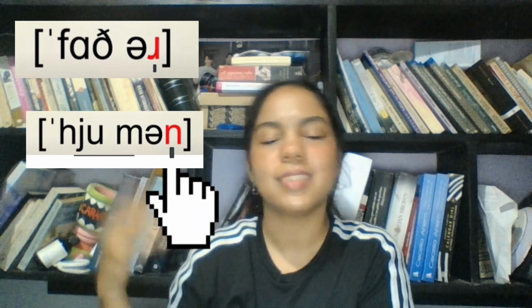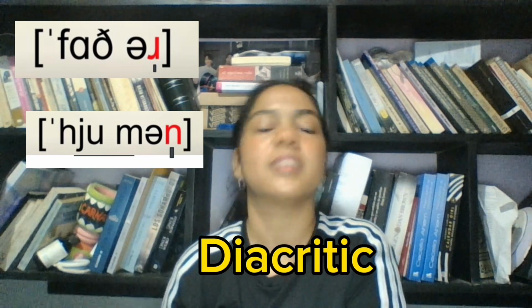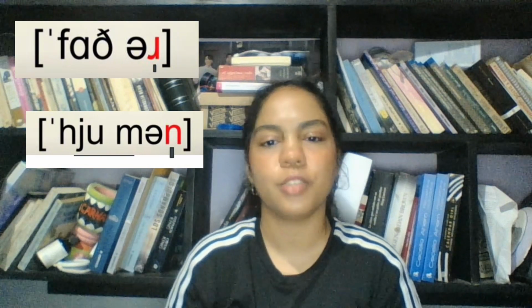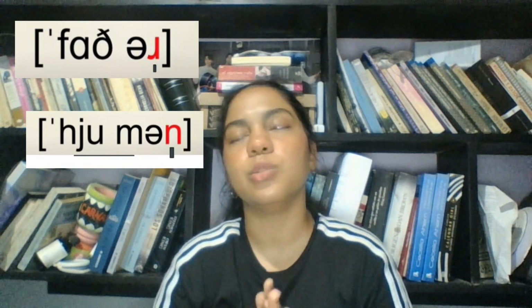Before I forget, let's take a look at the sample words. If you look at that little vertical line below some symbols, the syllabic consonant, that's called a diacritic. Diacritics are special additional notations that are added to IPA symbols to give extra information about the sounds. That vertical line is the diacritic for a syllabic consonant.